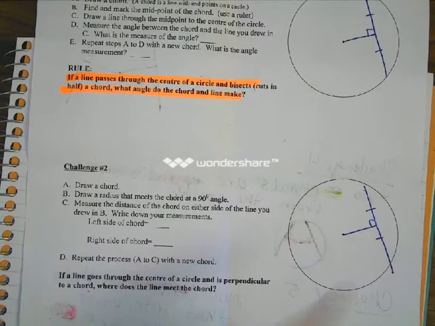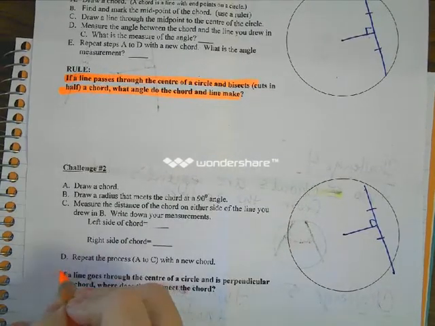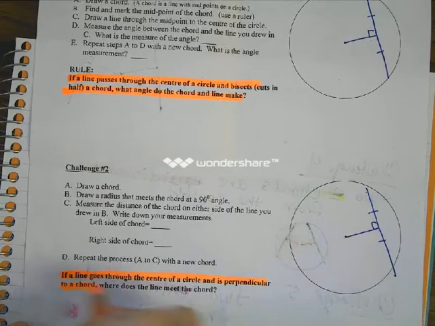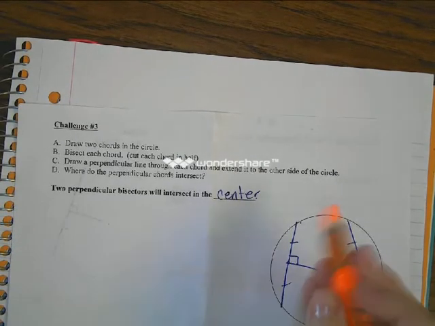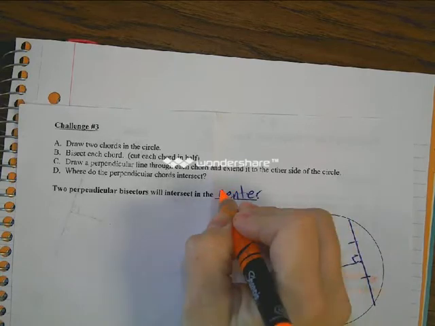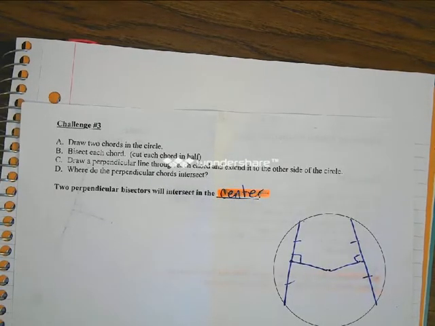In the next challenge we had the same picture. All we did is take the converse of that rule. So we just reversed it, but it's the same theorem, it's just reversed. Then for challenge 3, you are doing both of them and you were supposed to find out that they go to the center, so the blank for that one is center.